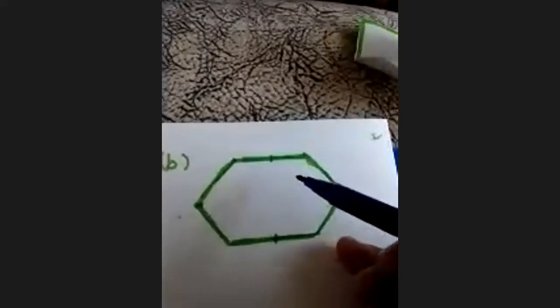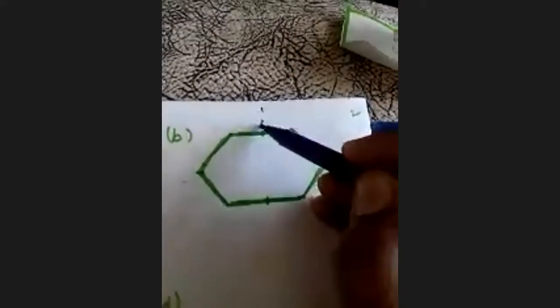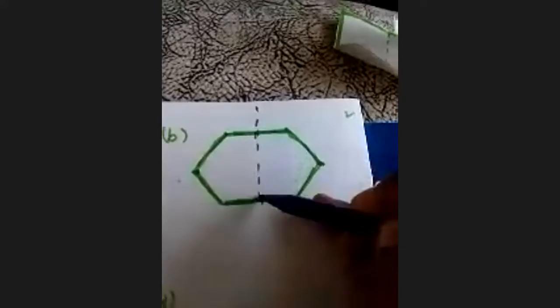Second is part B. Now draw the lines of symmetry. First is, now give it a fold, and these two parts exactly overlap each other.